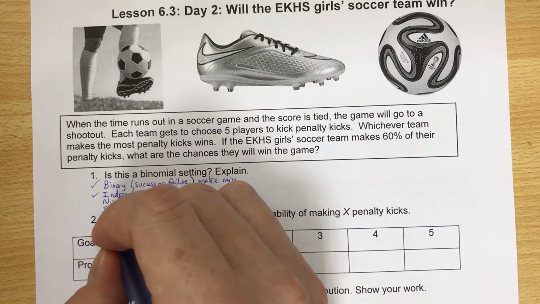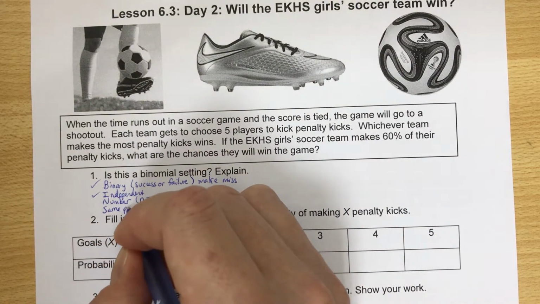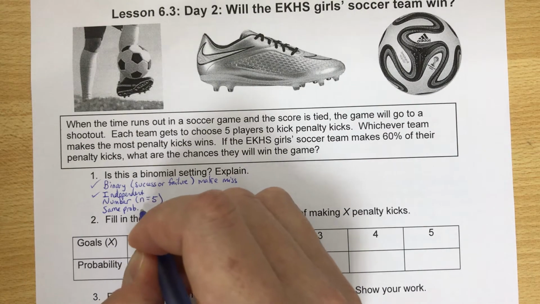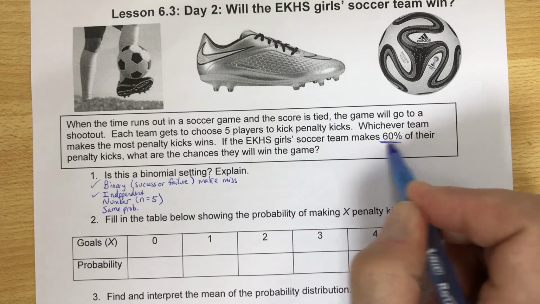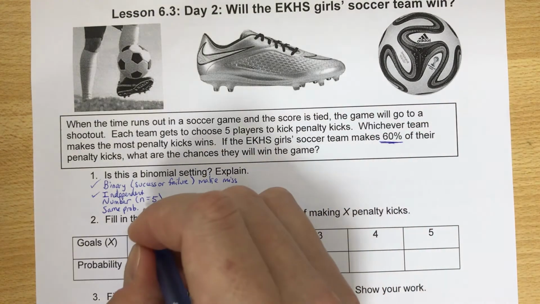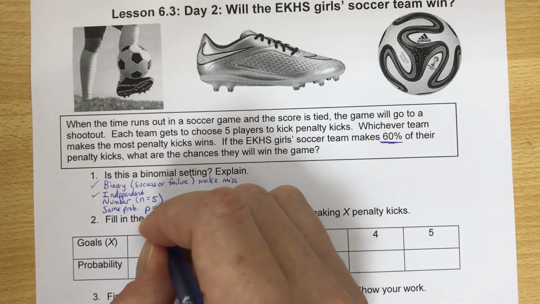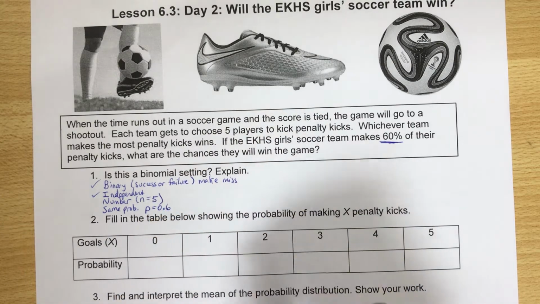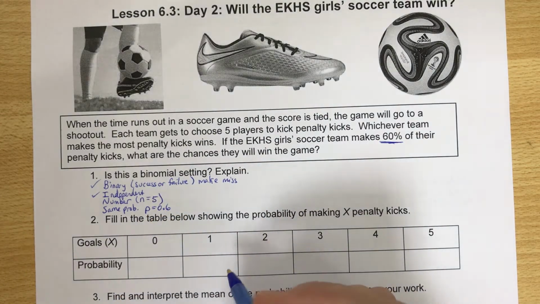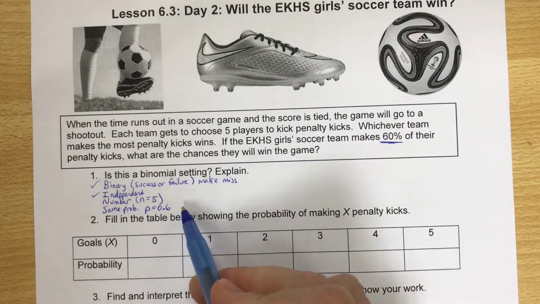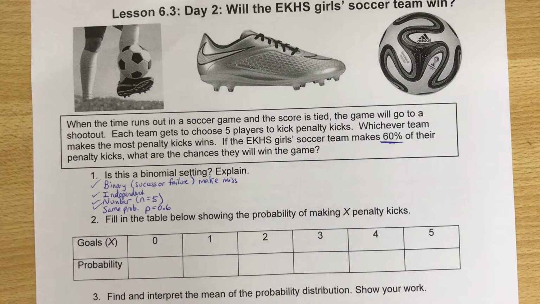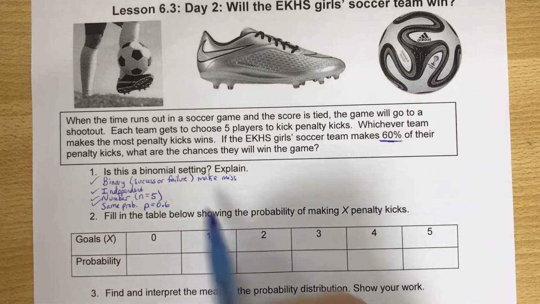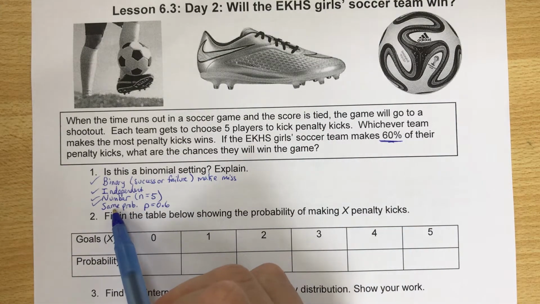And then the last thing is, do we have the same probability of success? Same probability. They say that the soccer team makes 60% of their kicks, so the probability of a make is always going to be 0.6, which means the probability of a miss is always going to be 0.4. So yes, this is a binomial setting. We have satisfied all the conditions for that.